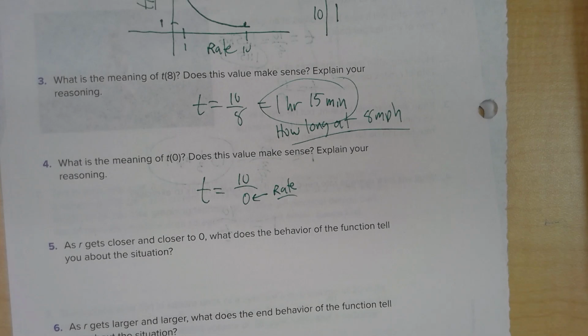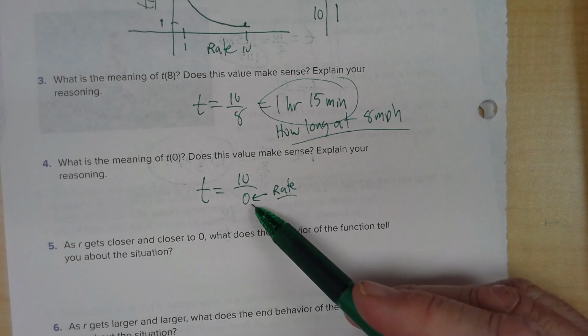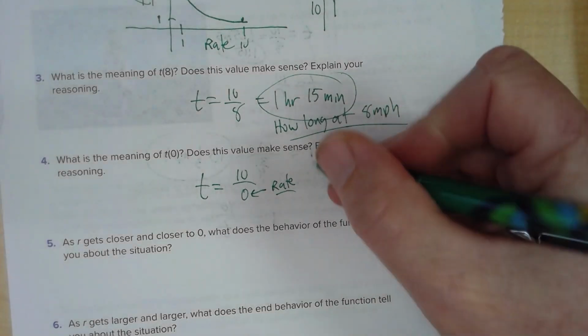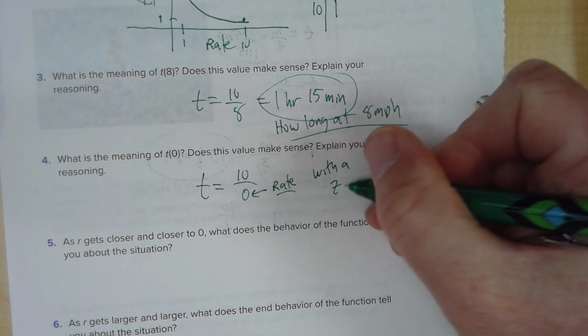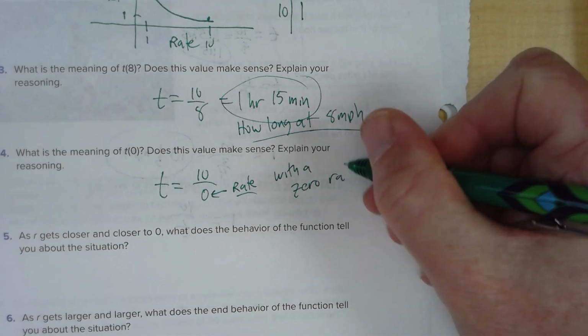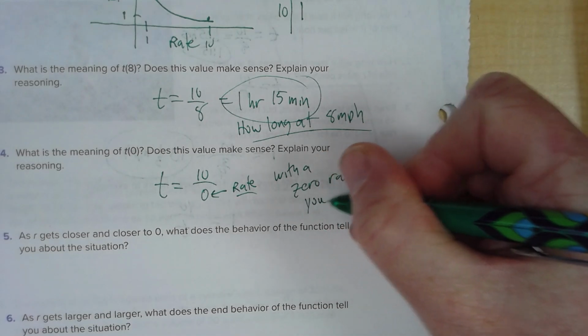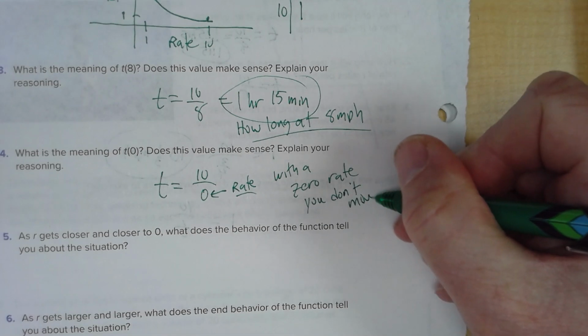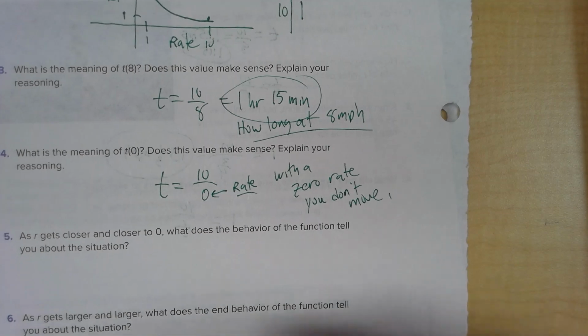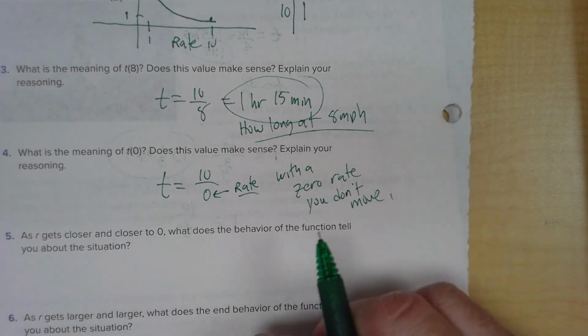I'll never get there if I have no rate. So it kind of makes sense because it's saying your rate is 0, but you'll never get there. So with a 0 rate, you don't move, right? You'll never get there. So the time would be infinite amount of time. You're just sitting there.